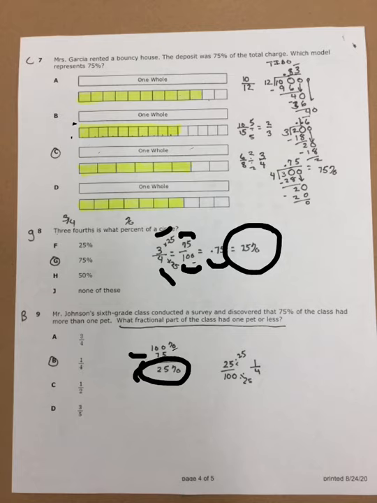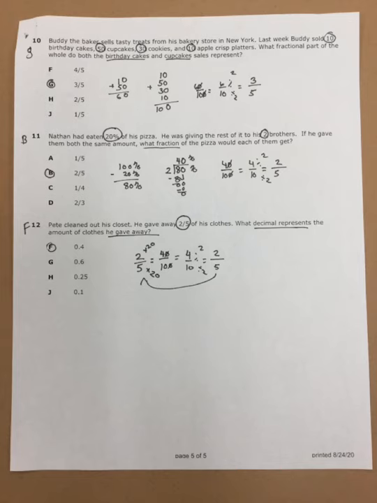Then I took the 25 over the 100, which is my fractional part here, and I divided it by 25. So 25 divided by 25 gave me 1. And then 100 divided by 25 gave me 4. So my answer was B, 1/4. Okay, we're going to look at another page.